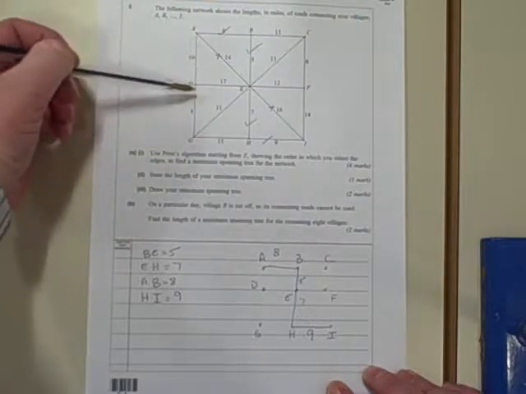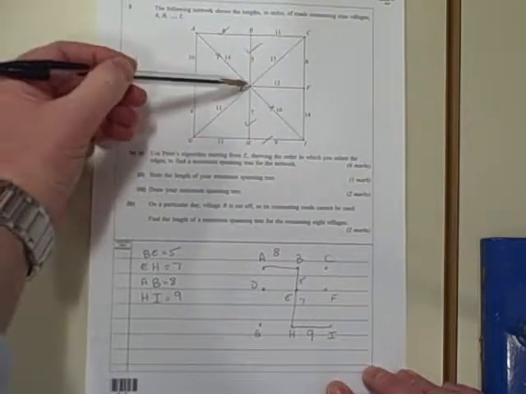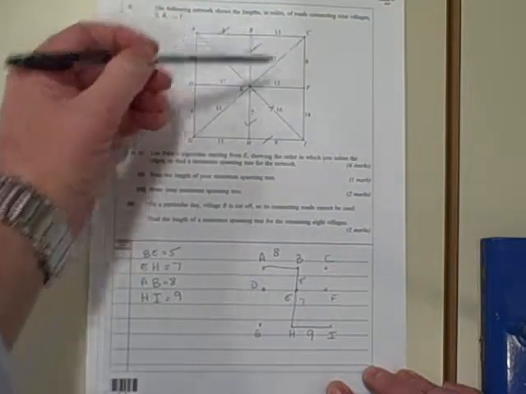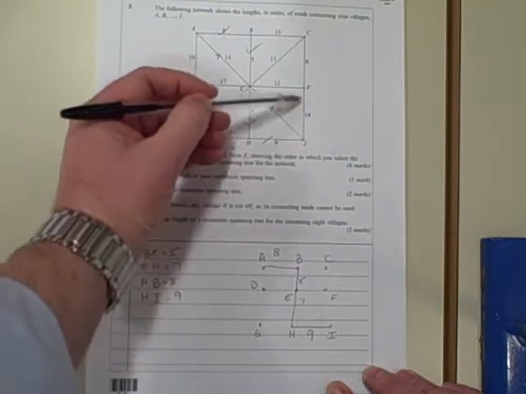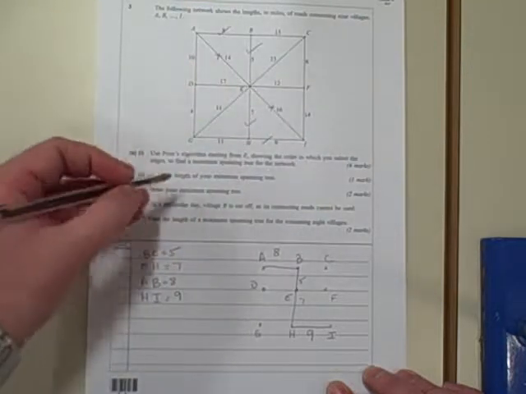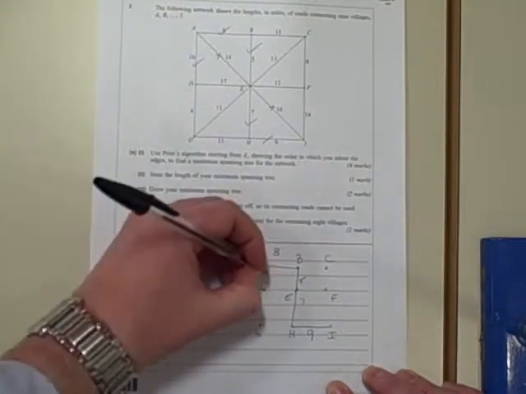Right, so next shortest, so I can go from A, 10, B, 15, E, 17, 11, 12 or 13, from H, 11, and now I can go from I, which is 14. So the next one is A to D, which is 10. So A, D is 10, add that on.